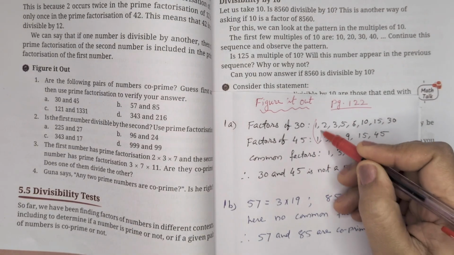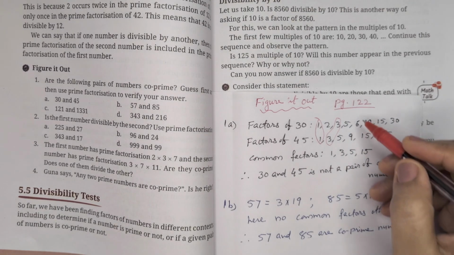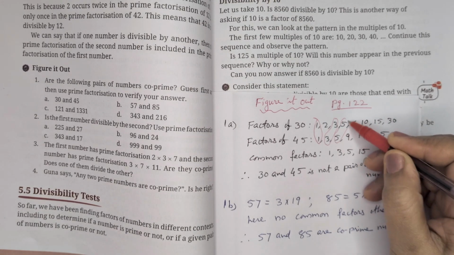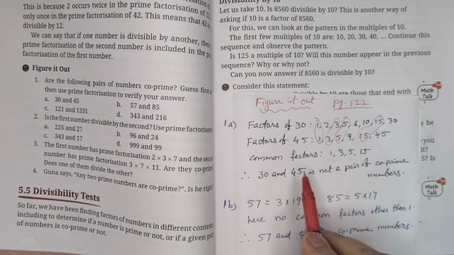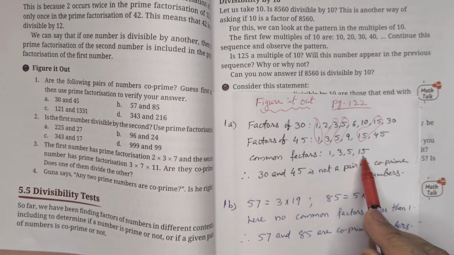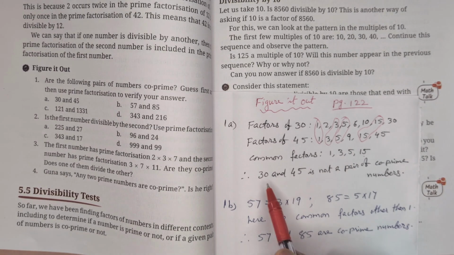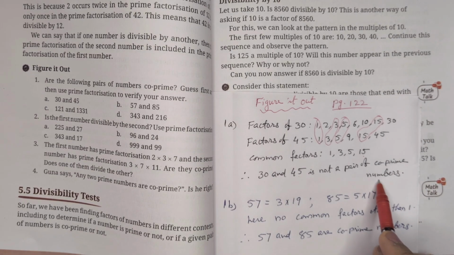Here 1 is common, 3 is in both numbers, 5 is in both numbers, and 15 also. So common factors are 1, 3, 5 and 15. If there is any common factor, we can say they are not co-prime. So 30 and 45 is not a pair of co-prime numbers.